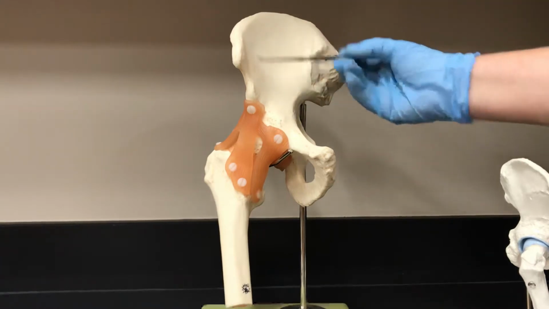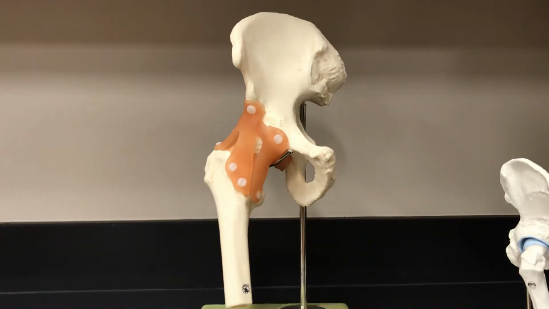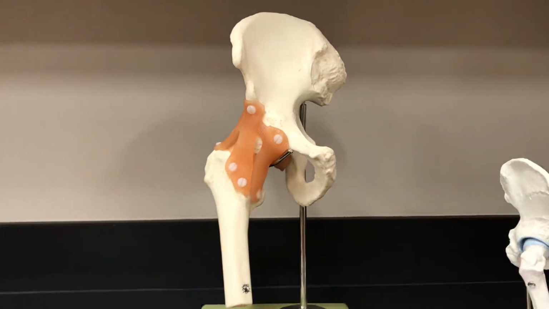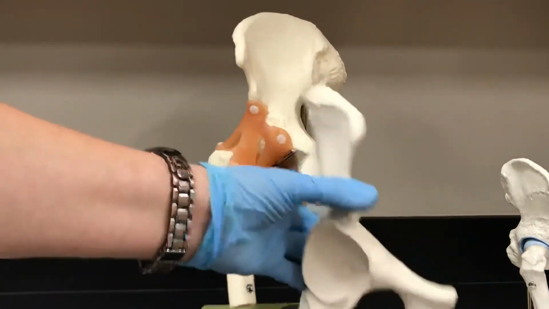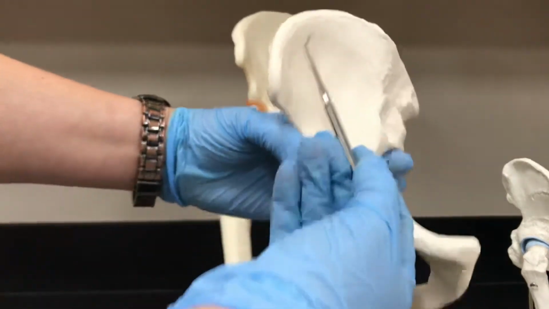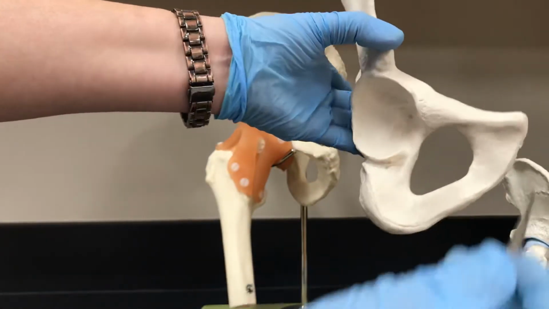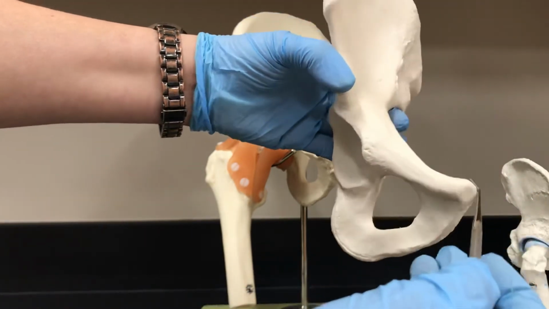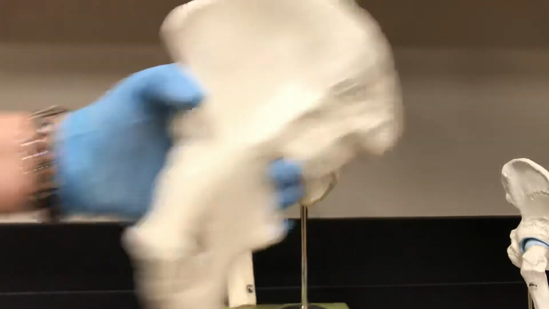We have the os coxae, or the hip bone, and we have the femur. And remember, the hip bone or os coxae had three parts. The big large part we were calling ilium. In the back we have ischium, and we have the pubis or pubic bone in the front. So they fuse and become one hip bone.